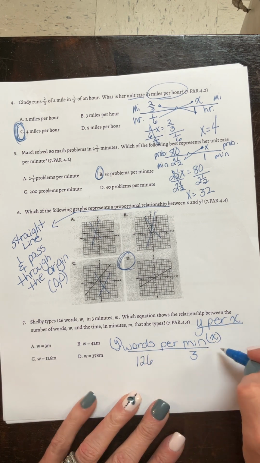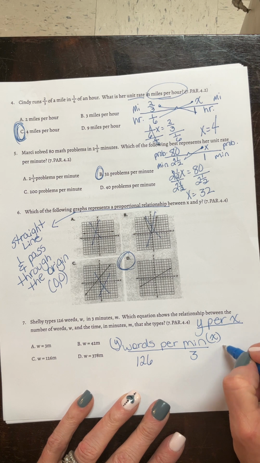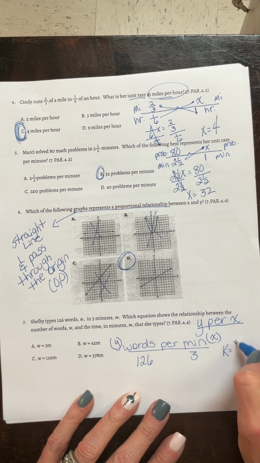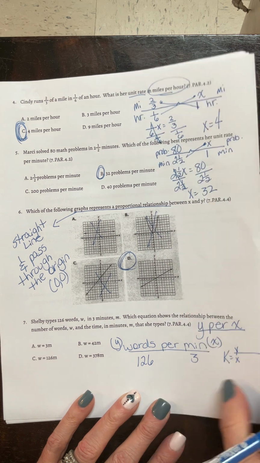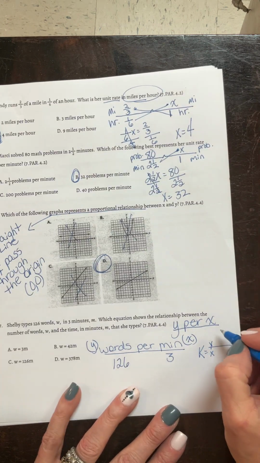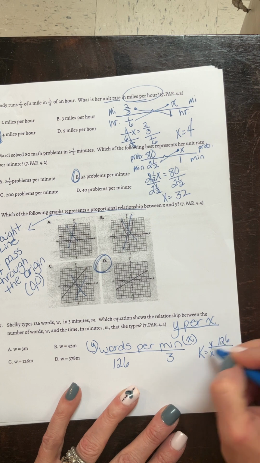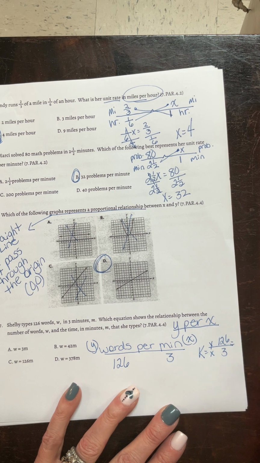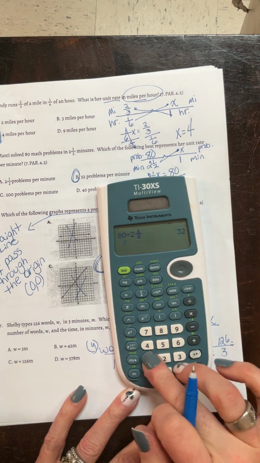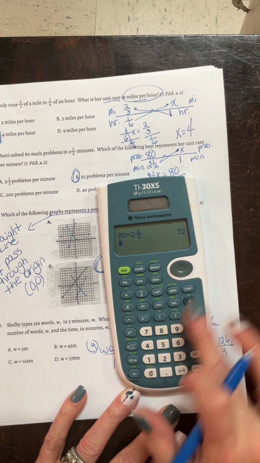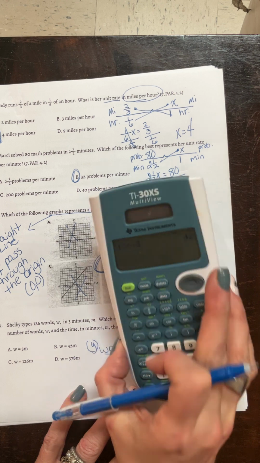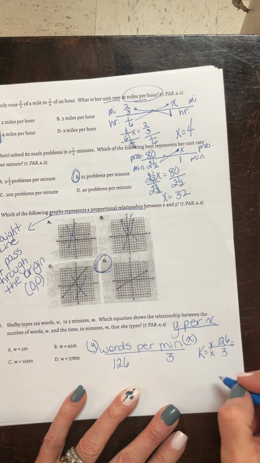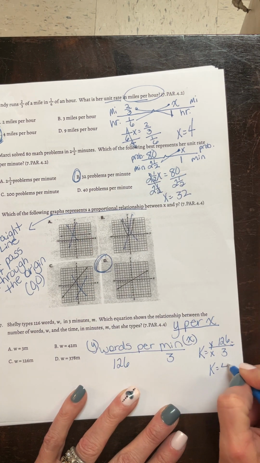Now, I want to find k. k equals y over x. y is 126. x is 3. So we have 42. k equals 42.